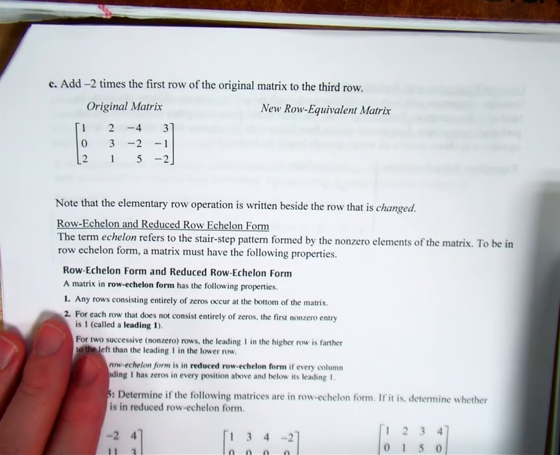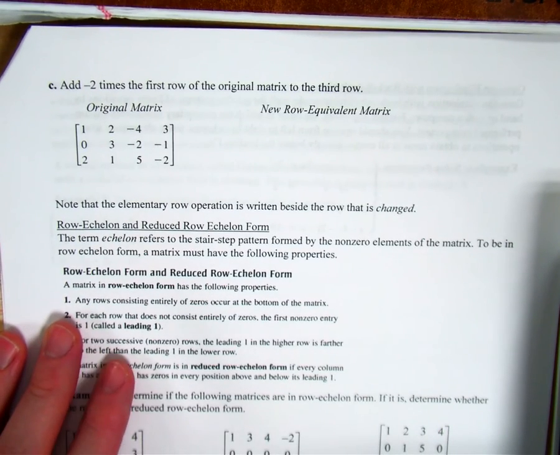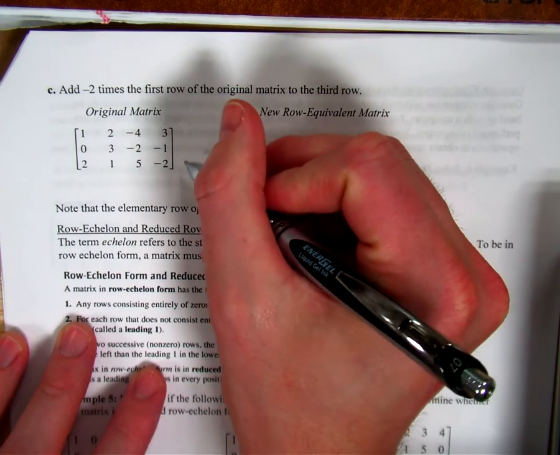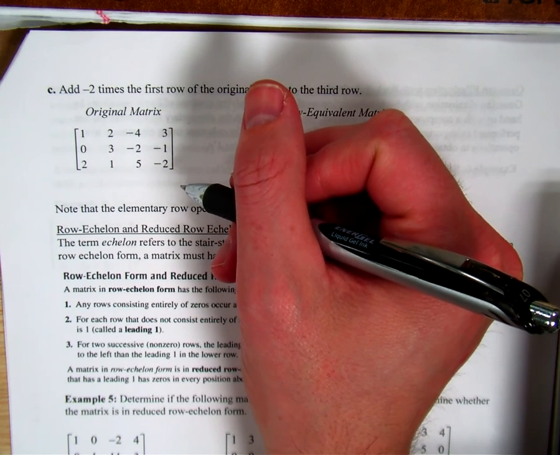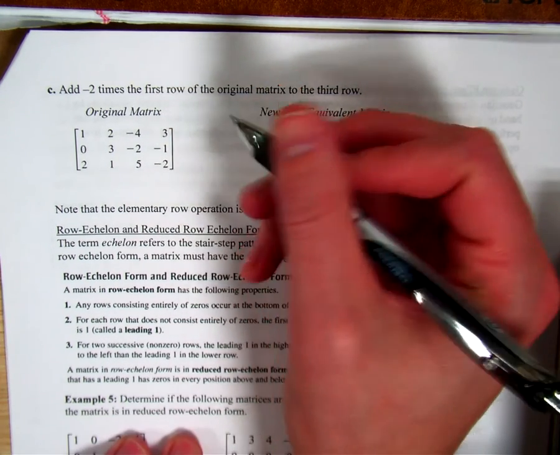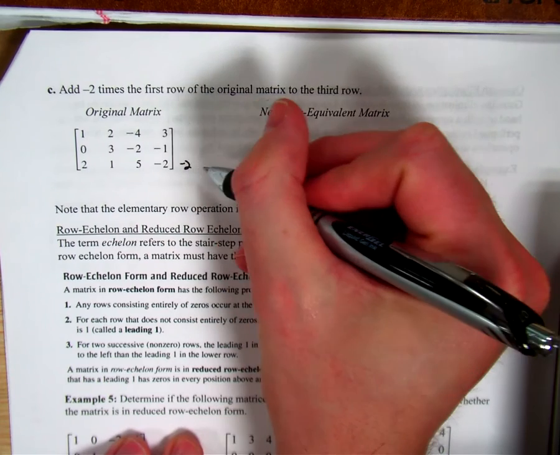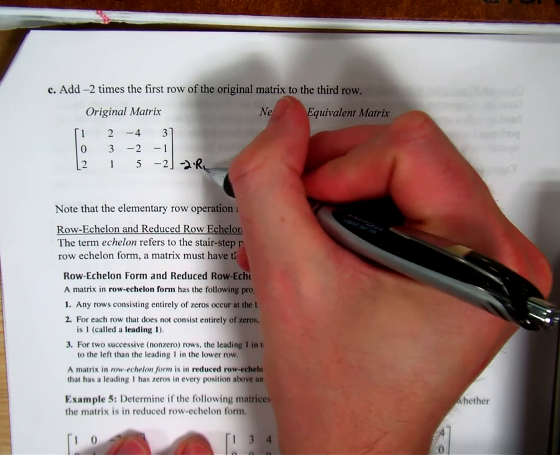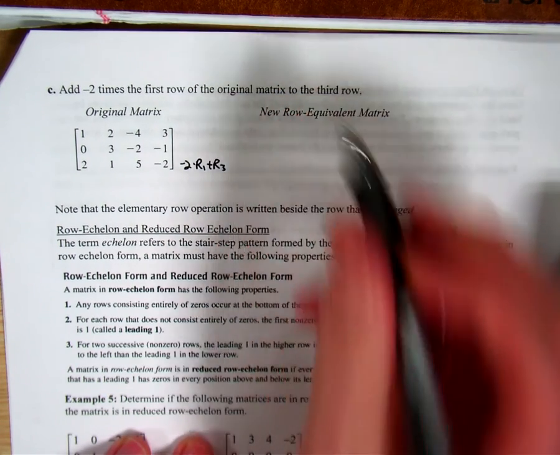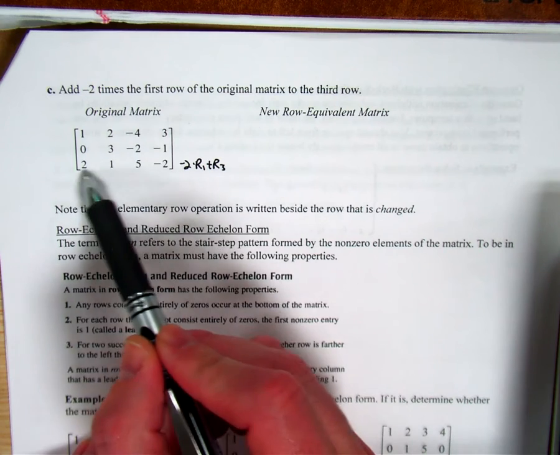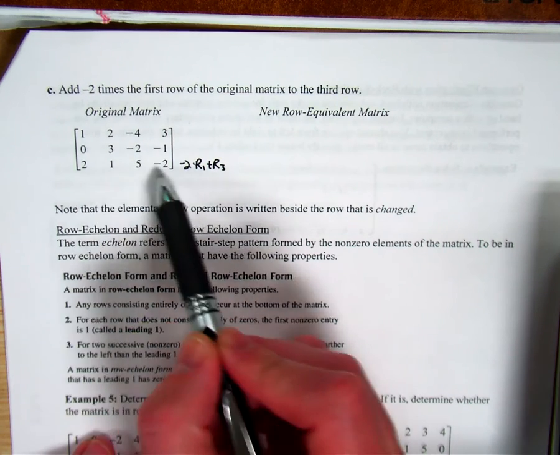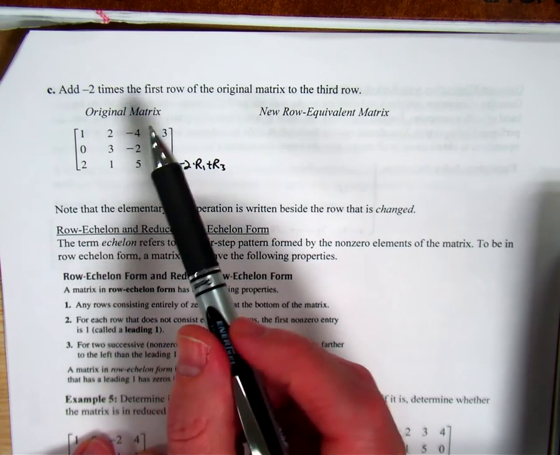Add negative 2 times the first row to the third row. So we're going to write it down here so I know what's happening to this line. We're going to go negative 2 times R1, and we're going to add it to row 3. So we're going to take negative 2 times all those and add it to these, and then it's going to replace this spot.